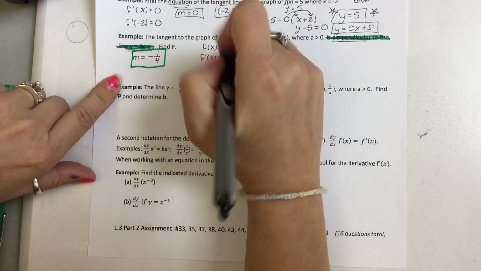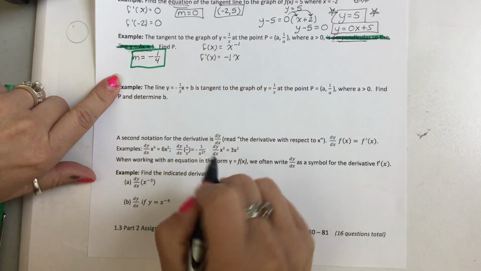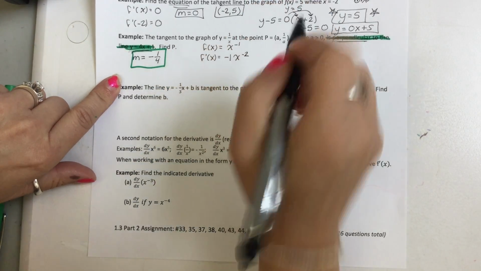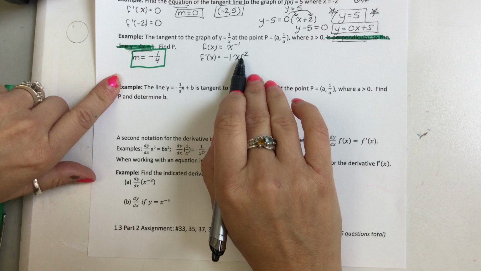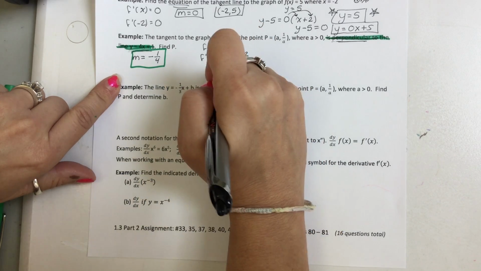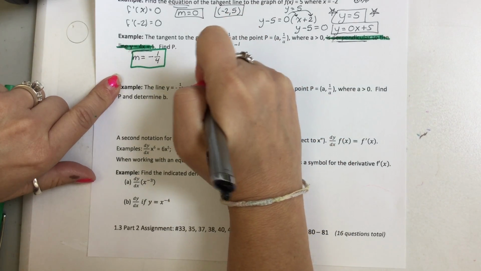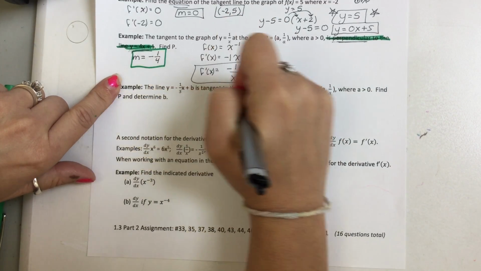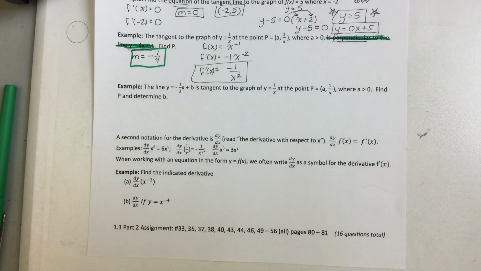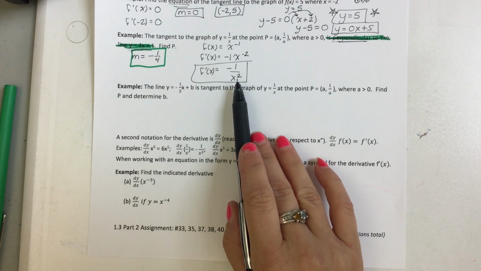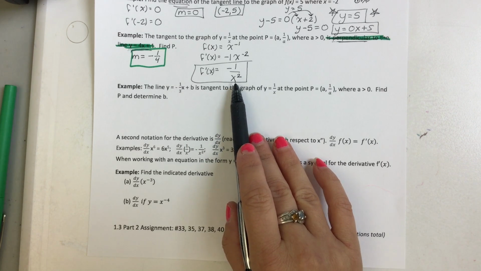I bring the negative 1 out front, keep the x, take the original exponent and minus 1. You cannot have a negative exponent in your final answer. So it's negative 1 over x squared. That's what the derivative is, okay? So far, I know what my original function was. I was able to find the derivative. The derivative is the formula for the slope.